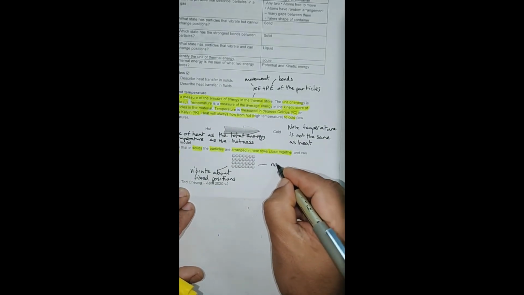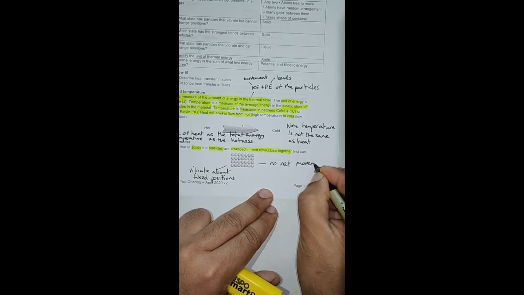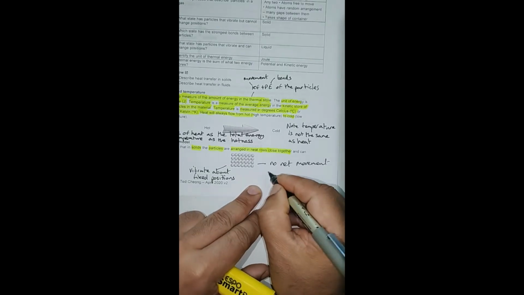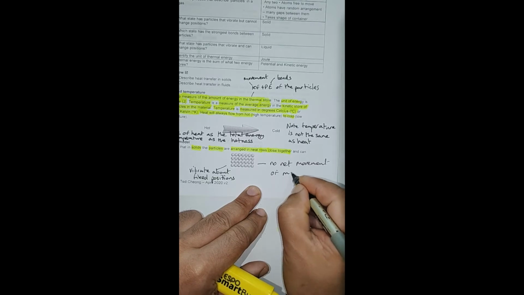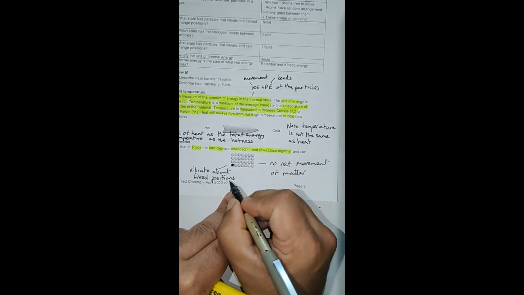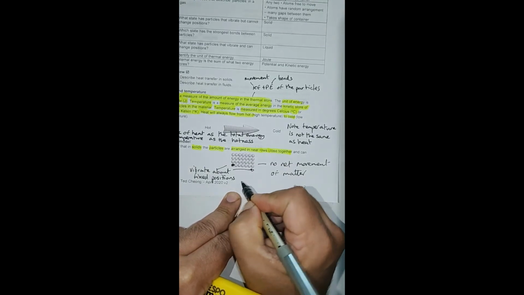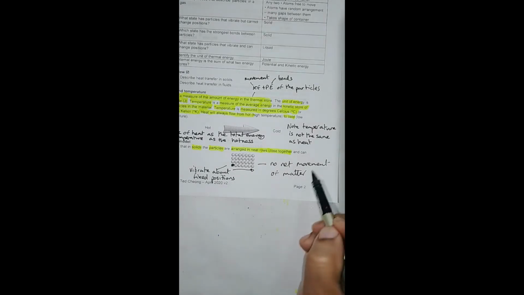There's no net movement of matter. So this individual particle here is moving, it's vibrating, but it doesn't move across the material. So there's no net movement of matter.